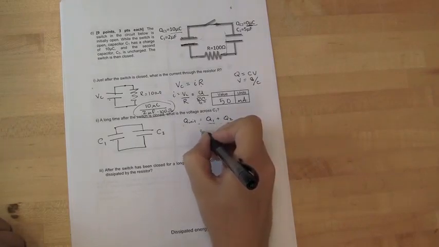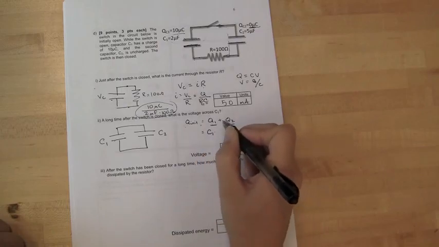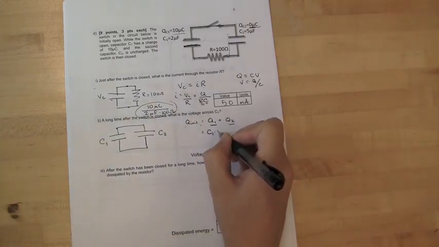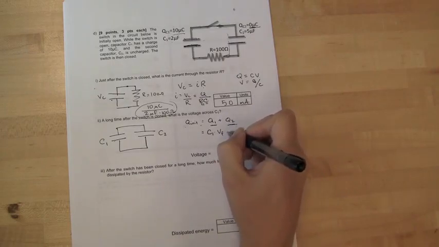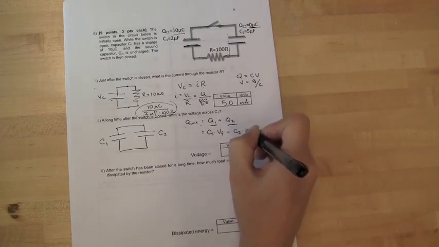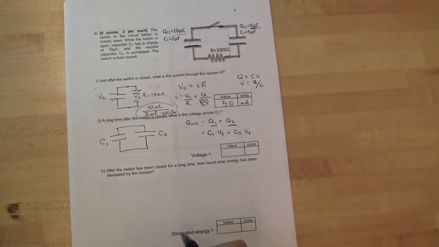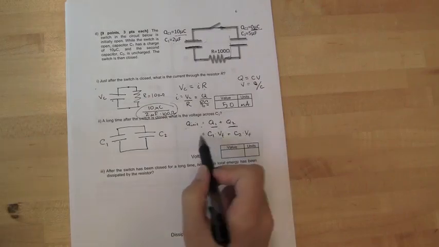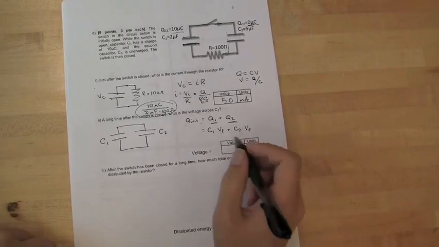The final charge on capacitor 1 is C1 times V final, and the charge on Q2 is C2 times that same V final. So these are the same voltages, and we want to find this final voltage, V final.